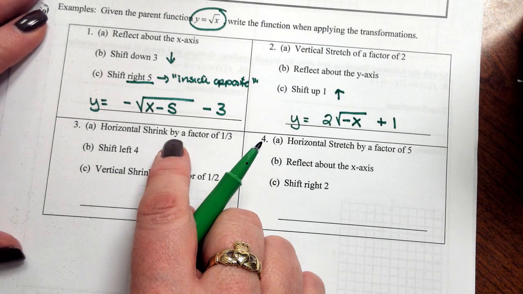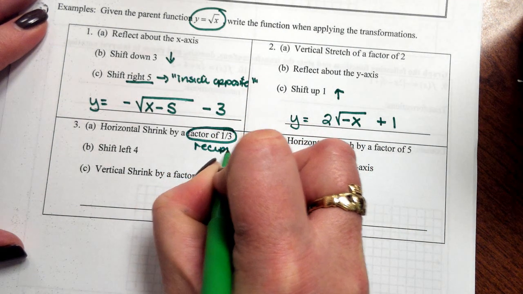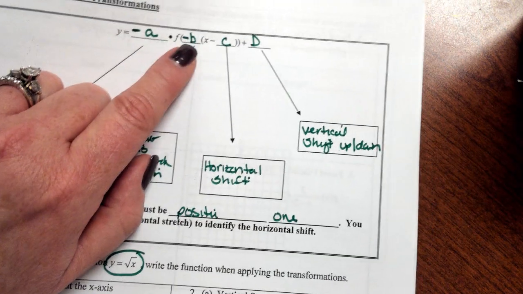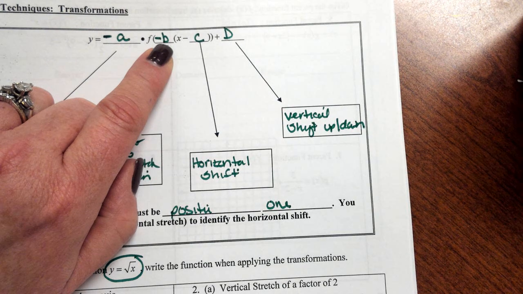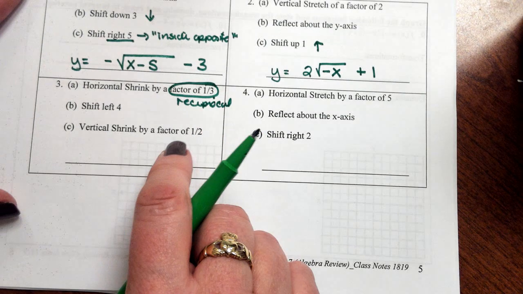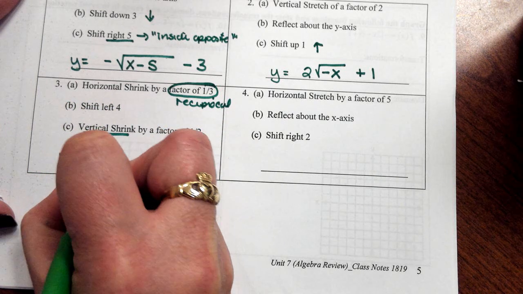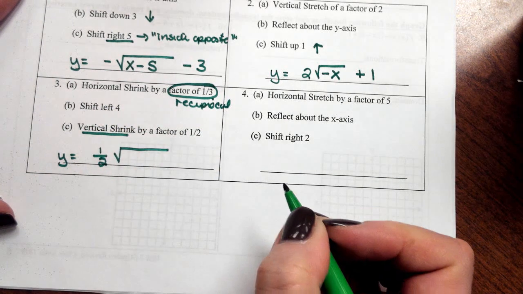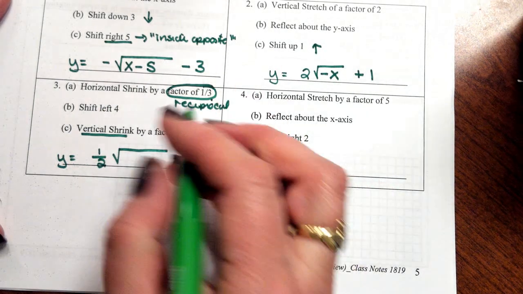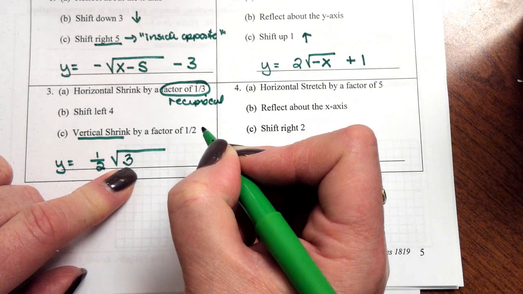Now, the thing about a horizontal stretch or shrink, this factor, you have to take the reciprocal. The horizontal stretches and shrinks are the coefficient of x inside the parentheses or inside a square root. So you need to make sure you take a reciprocal of this particular factor. So we have a vertical shrink by a factor of 1/2. The vertical goes on the outside, so that's going to be 1/2 times the square root. Now, because I have a horizontal stretch or shrink, the factor is 1/3. The reciprocal of 1/3 is 3. The 3 is what goes in the equation.